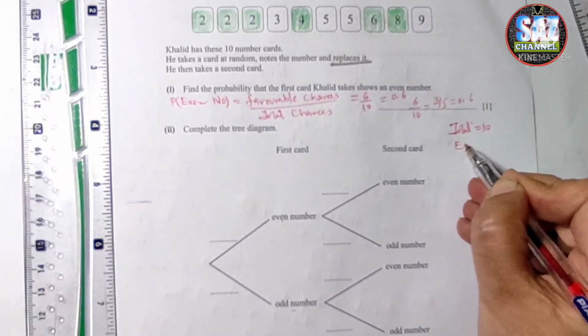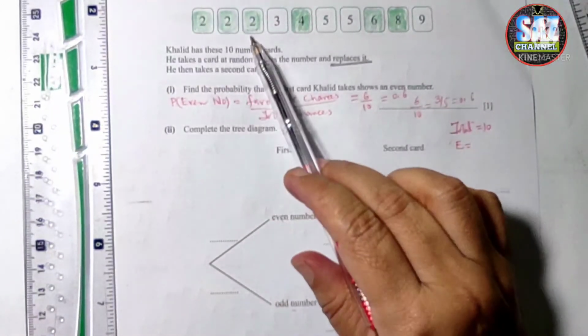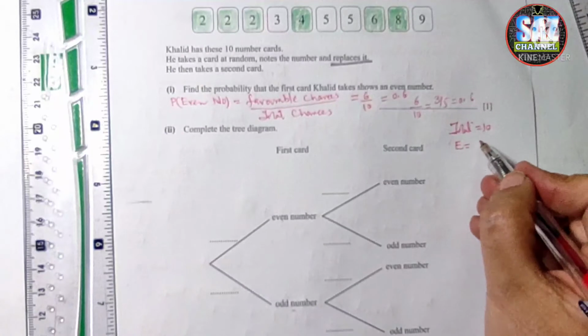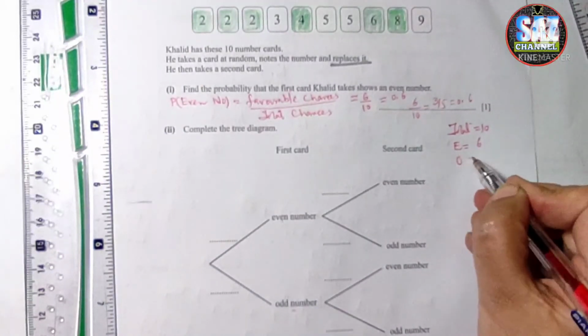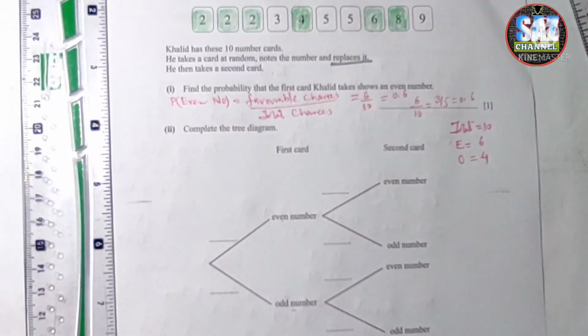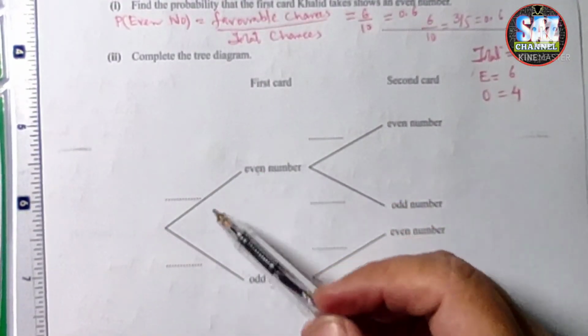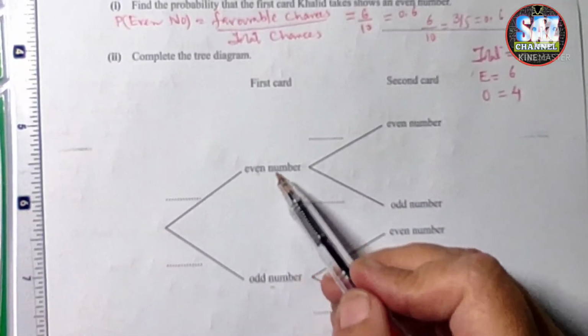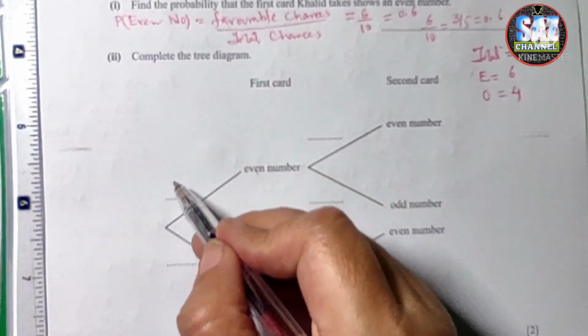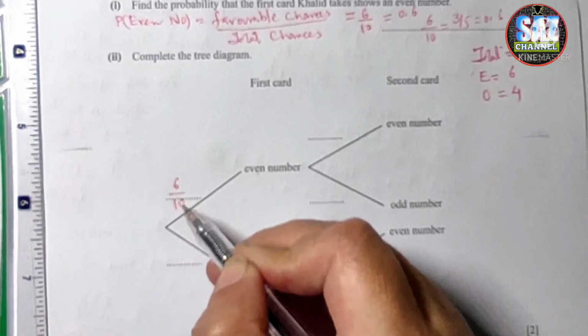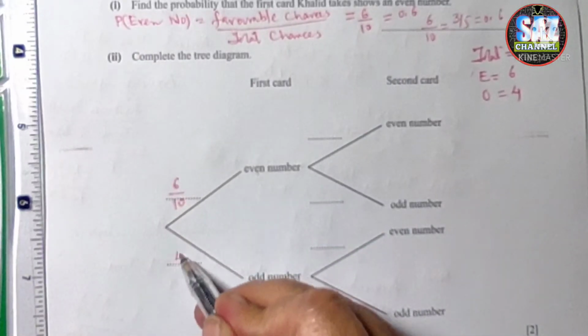Even cards are how many? 2, 4, 6, 8, 10. Now 5 are even, and odd will be 5. It's really good to write down the data in this way. Okay, now it's time to write the probabilities along the branches. So for even cards, the chance is 6 by 10, and for odd cards, the chance is 4 by 10.